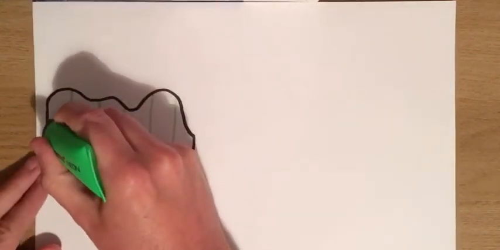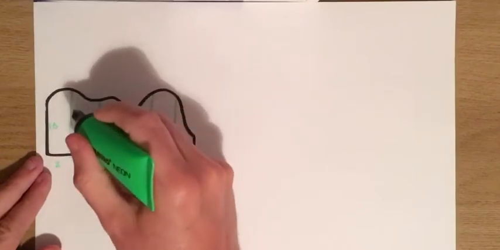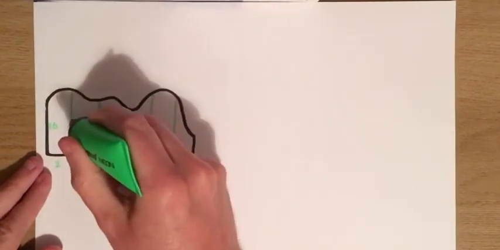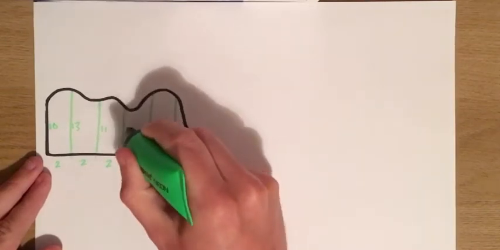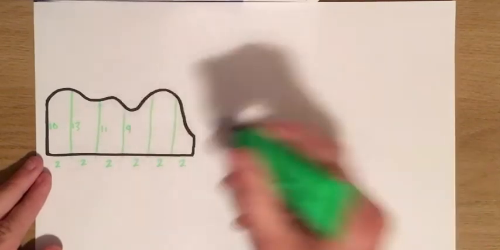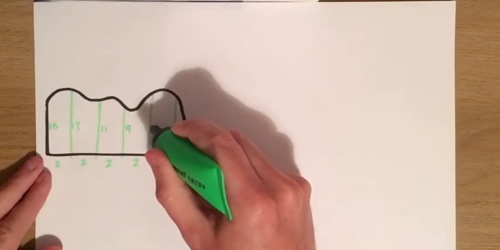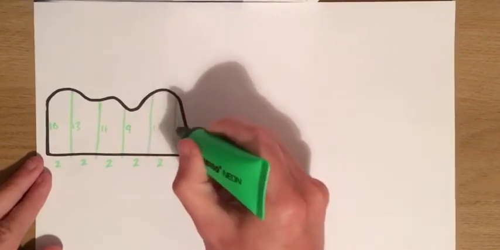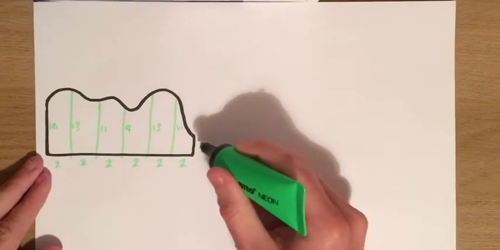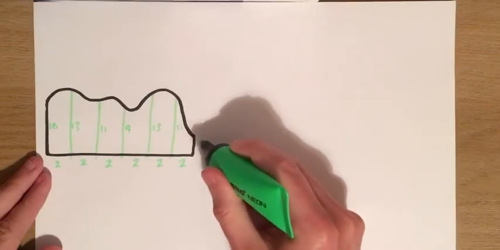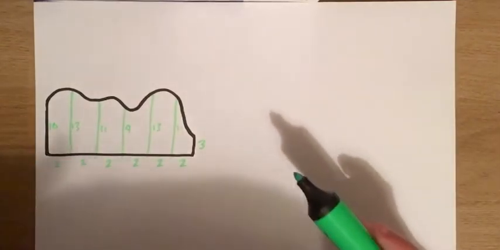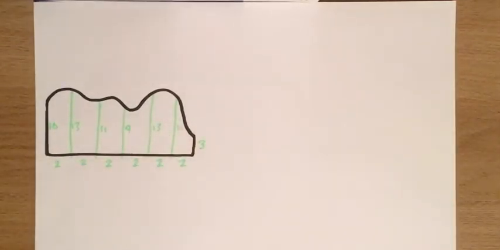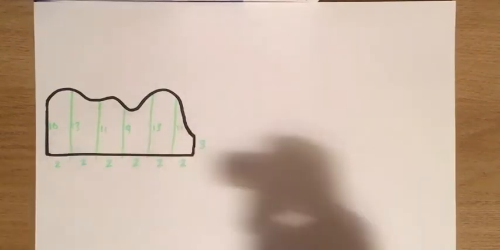So we'll say this one is 10. We'll say this one is 13, 11, 9, 13 again, 11, and this one we'll say is 3. Again, when you're doing these questions, this will be done for you already. But if you're getting the area of the shape from scratch, you would need to do that.